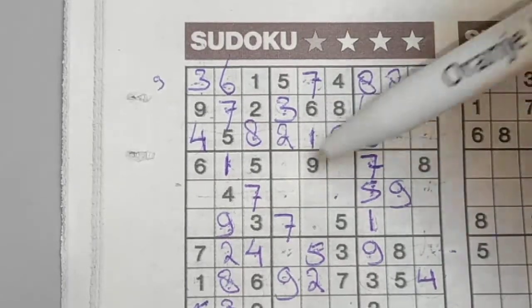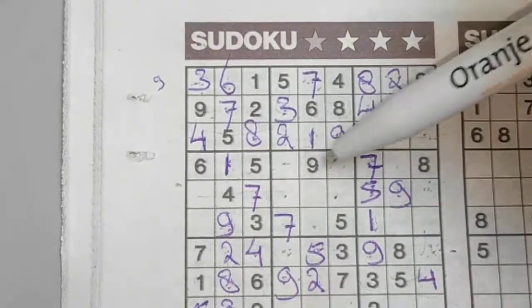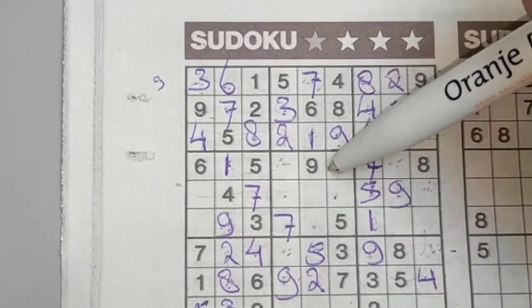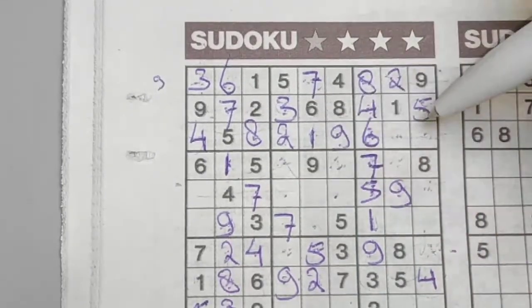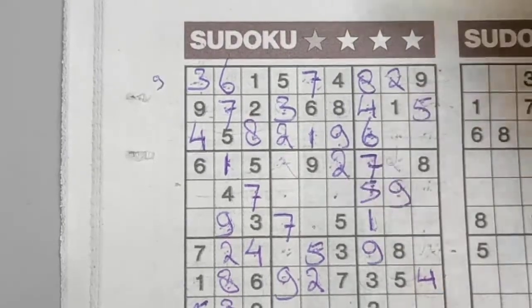Yes, these 3 numbers in this row. The missing numbers are the 2, the 3, and the 4. I see here 2, no 2 there. Here 2, no 2 there. The only place for the 2 should be there.